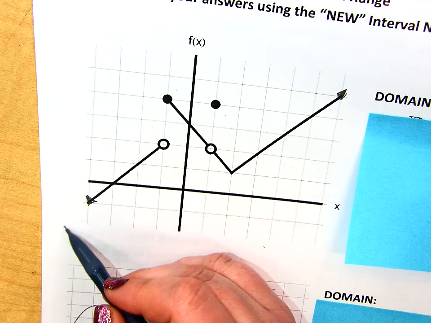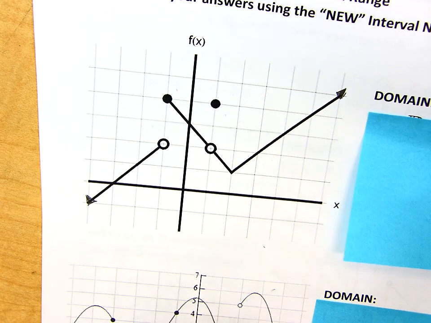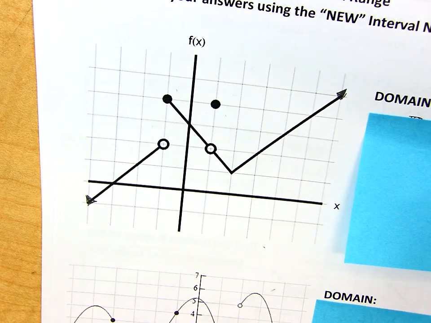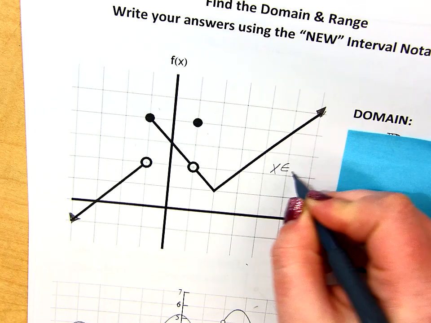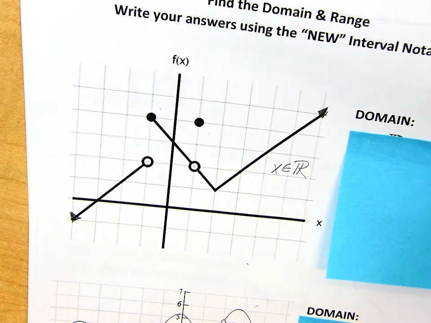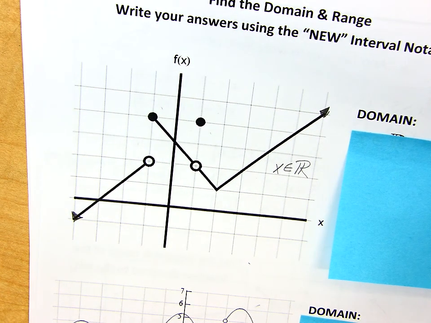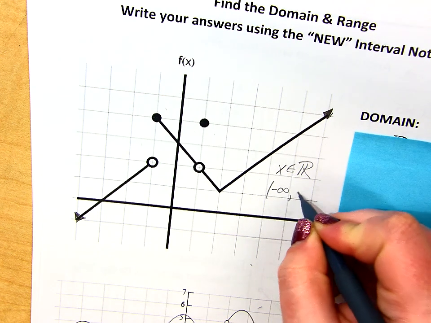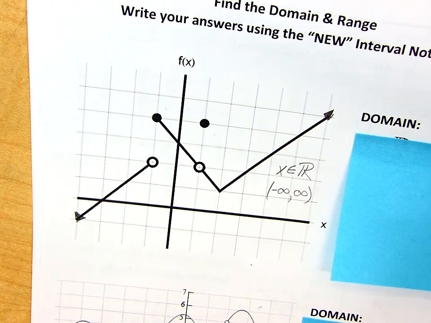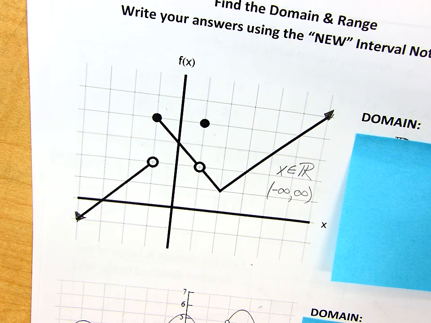Since this is going to keep going on forever, and this is going to keep going on forever, that means domain is everything. So remember how we were going to write that? X with that funny e thing is an element of the real numbers. How would you write that in the new notation? Yes! It's coming from negative infinity and it's going to positive infinity. That's what that would look like in the new interval notation.